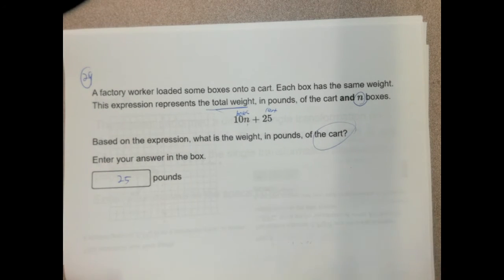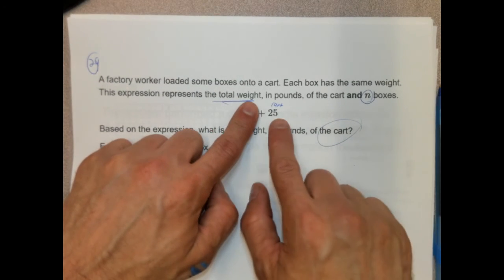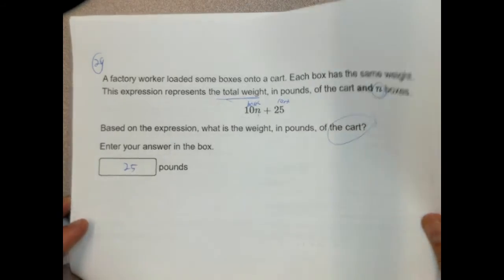Again, this is asking you, do you understand how to identify the y-intercept? Because the y-intercept in many ways can be viewed as the starting point for many functions, because most linear relationships we work with start with an input of 0, right? So if n is 0, if there aren't any boxes, this is just the cart. It weighs 25 pounds. So it really takes just practice. When you look at a linear function, you understand what each element is. So that's going to be it.